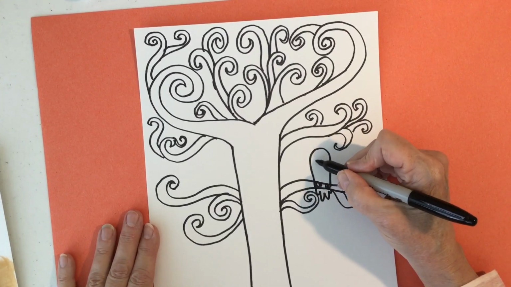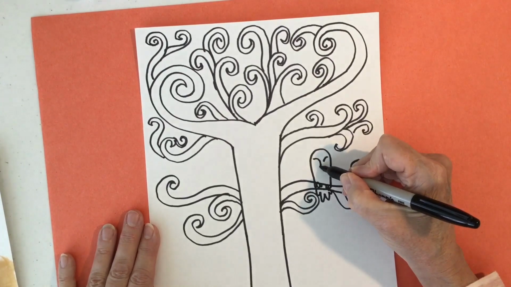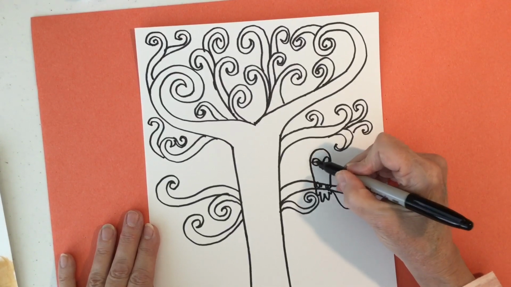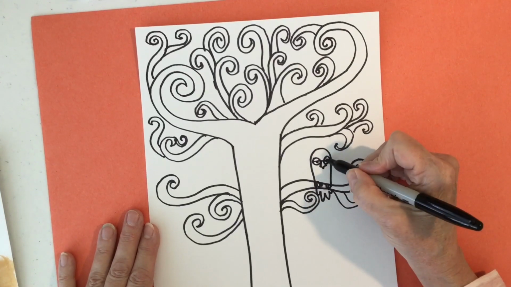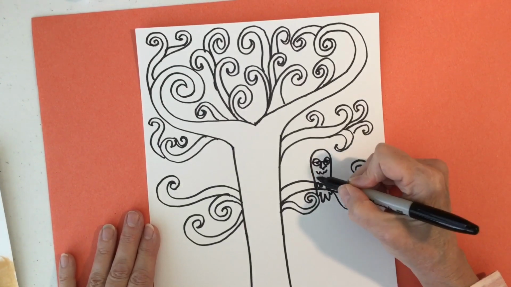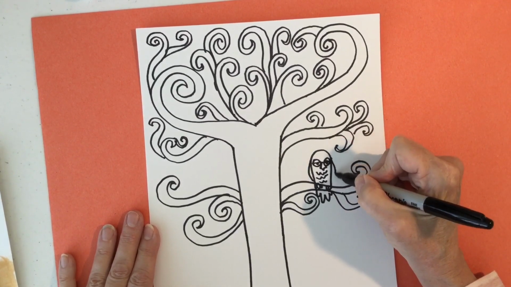And this is a big owl. There we go. Sleepy owl. With some chest feathers. There are his feathers holding in for the night.